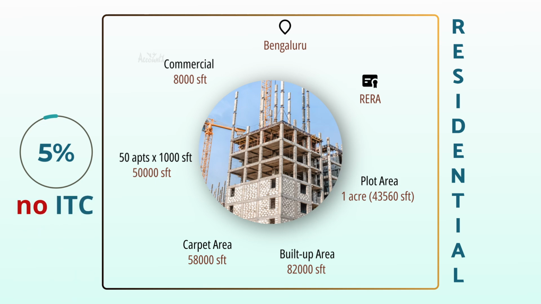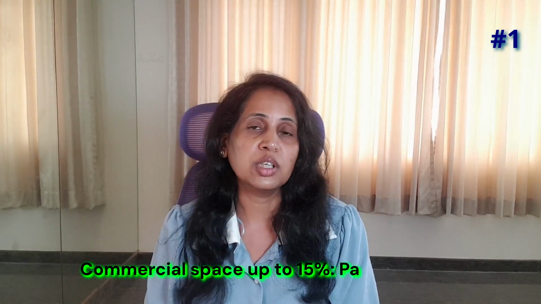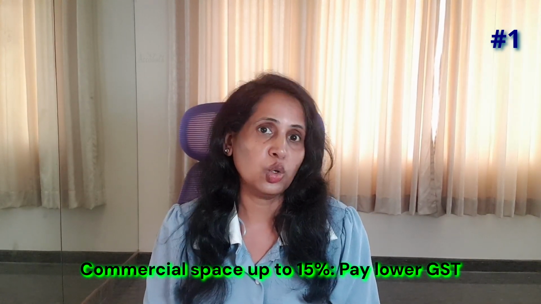So this entire project would be considered as residential project and you would be required to charge GST at 5%, but no ITC. Now what is the tax planning tip here? If you can limit your commercial space so as to be within this threshold of 15%, you would pay lower GST.